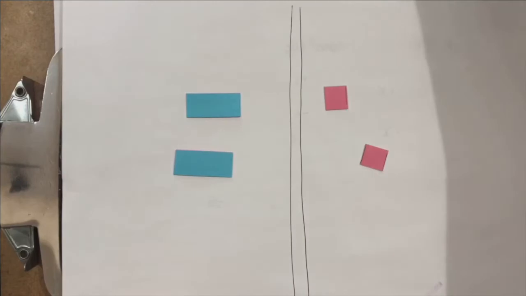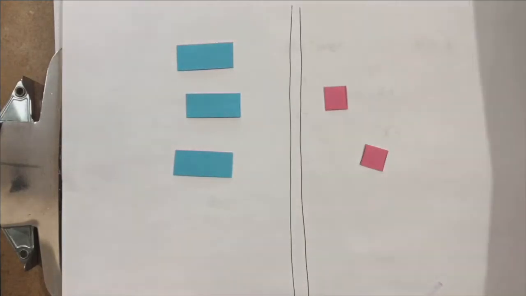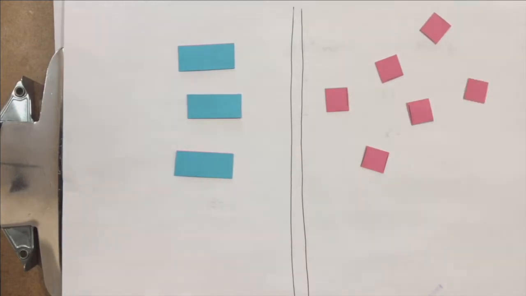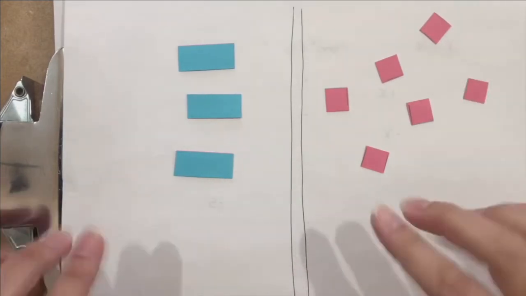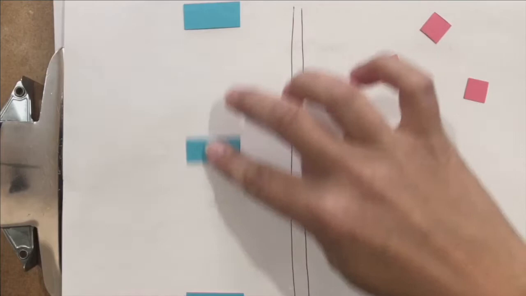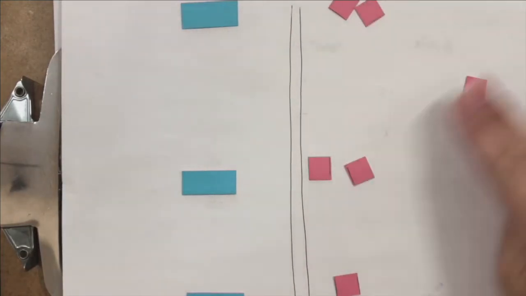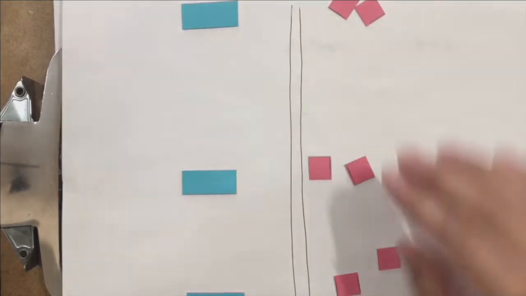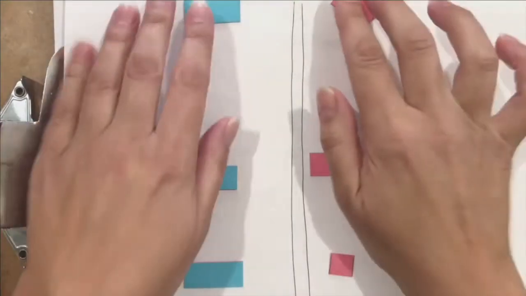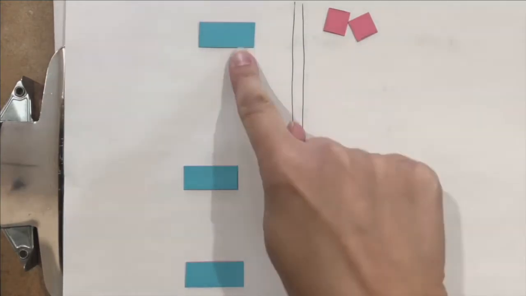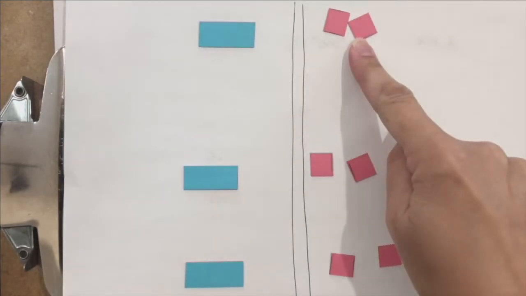Let's say I had 3 x's on this side and 6 negative 1's. Well, in this case, I would divide it by 3, and each x would get an equal amount. So I divided it into 3 sections. So 1x is equal to negative 2.